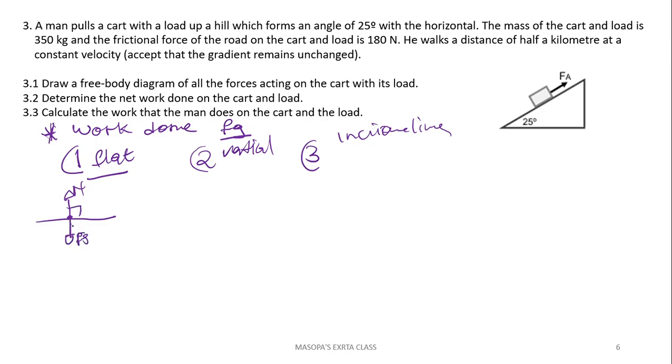They will produce 0 work done because of the angle, cos 90. That is clear, right? So the forces that act perpendicular to the surface will always do net work of 0.